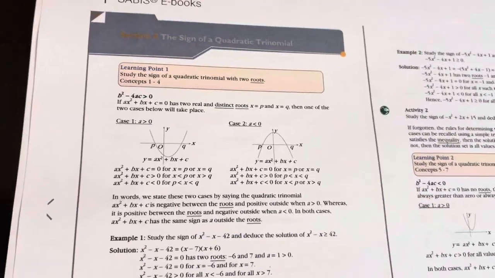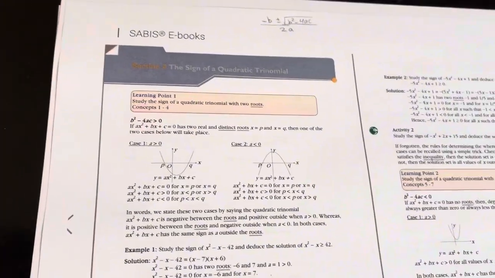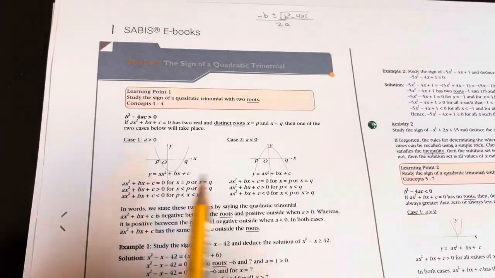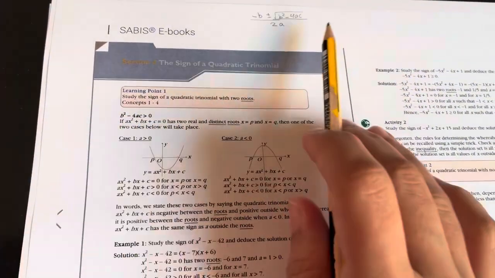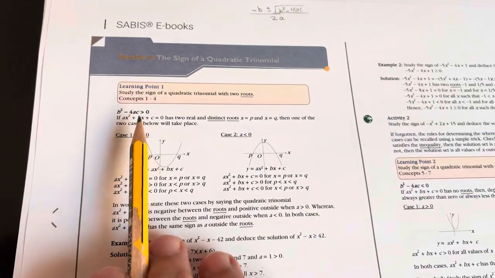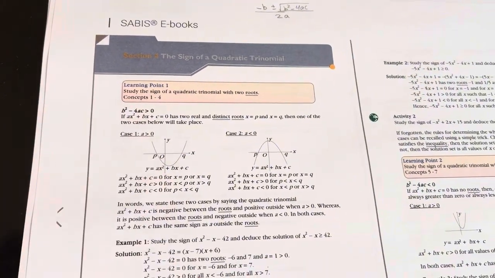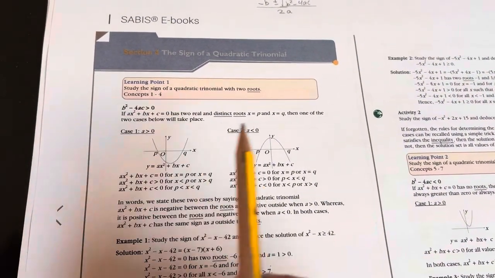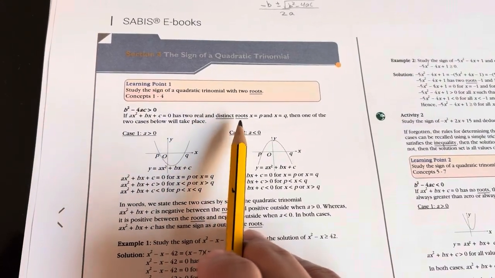So in this section he's discussing the solution set of the quadratic equation. For example, if you have b squared minus 4ac, which is this, greater than 0, then you have real roots. Okay, they call it the distinct roots or real roots.